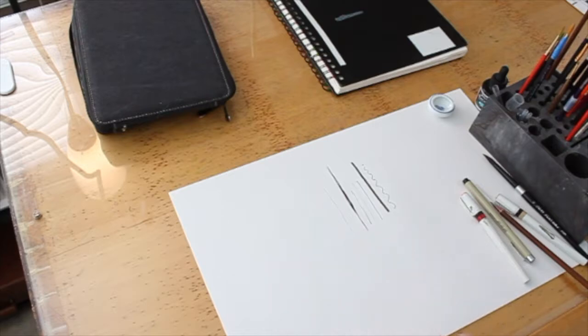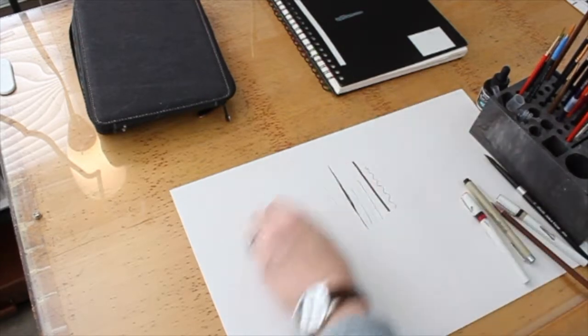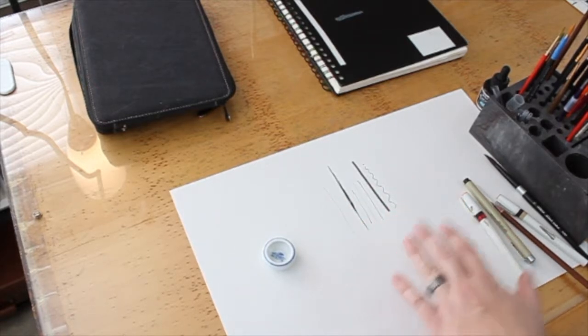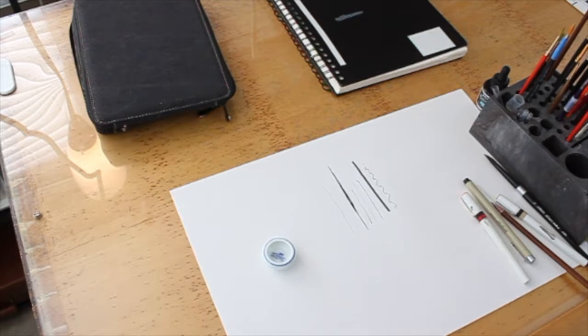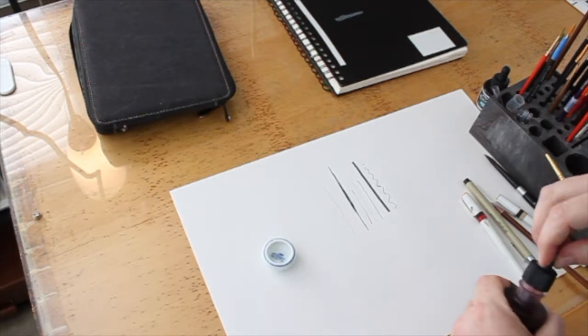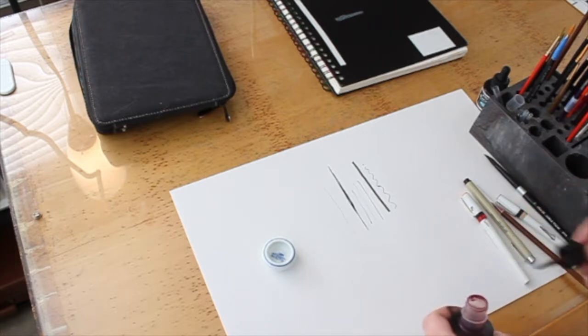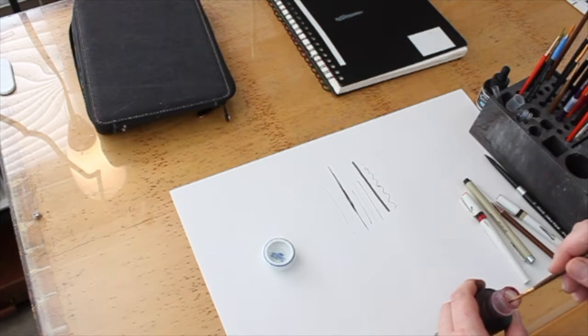Now these lines are very similar. If you're going to use a brush, then you can get all the different types of looks and all the different types of widths and lines with that brush by using pressure. And the tip of your pen matters as well. Now, to show this, I'm going to use a different color of ink here.